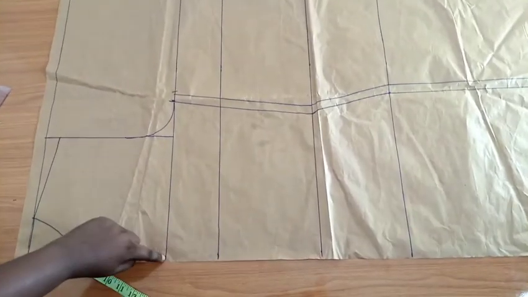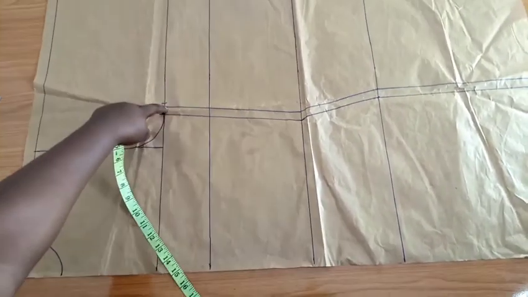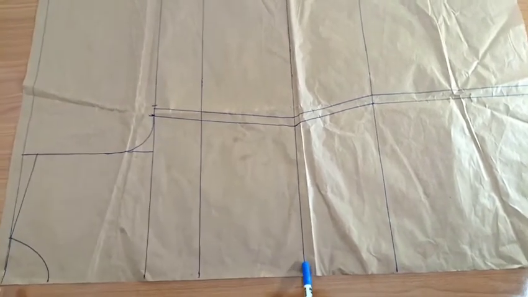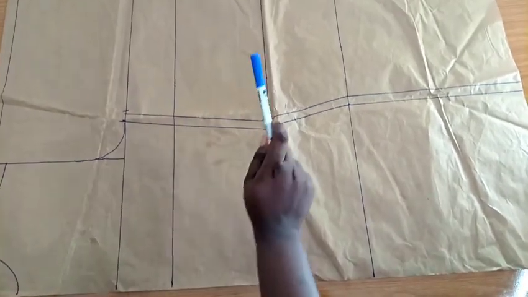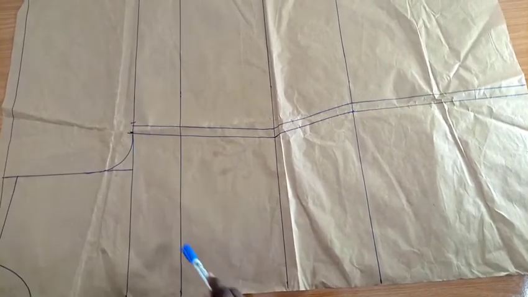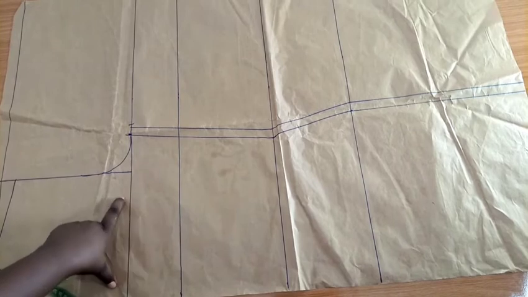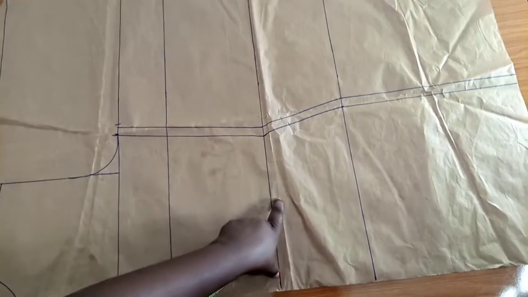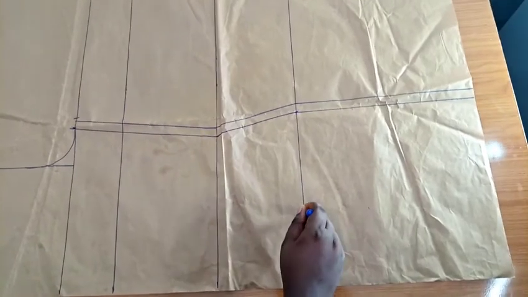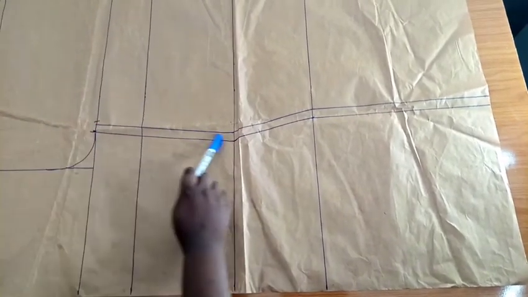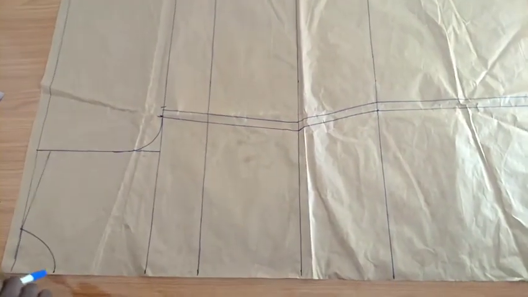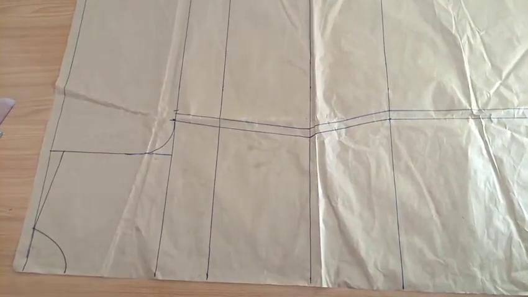And then on this side I marked my bust point plus half an inch sewing allowance, but this is my bust point. Then on my waistline I marked a quarter of my bust point. It's just half of my shoulder, quarter of my bust point, quarter of my waist measurement, quarter of my hip line. And then I went ahead to add half an inch sewing allowance. Then I made my armhole curve and I marked my neckline, which I'm not even going to be using, right?